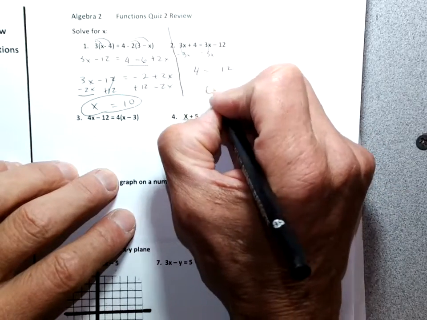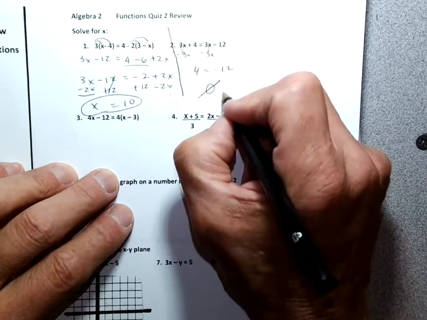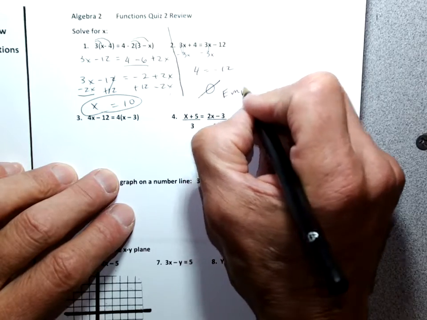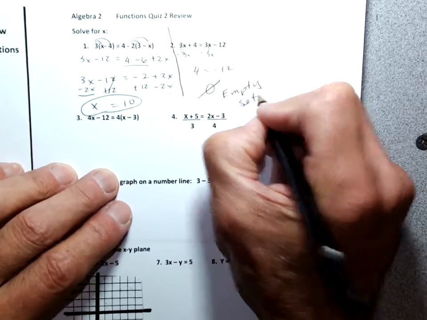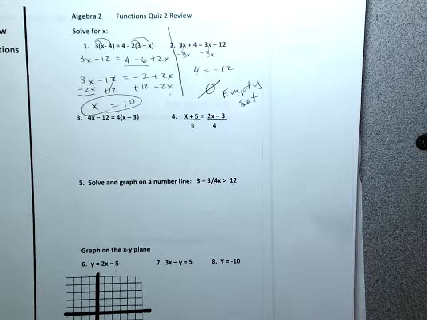And the way we say it has no answer is by using this symbol here, which represents the empty set, okay? Which means it has no answer. Don't put 0 because 0 is a number. 0 would be an answer. Put the empty set. It's different. Don't put 0. 0 is a number, okay?